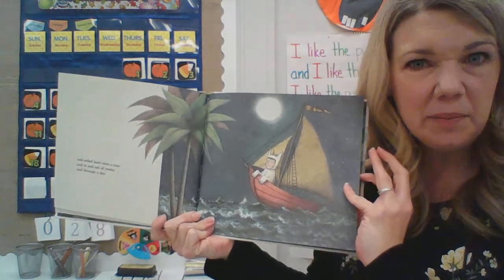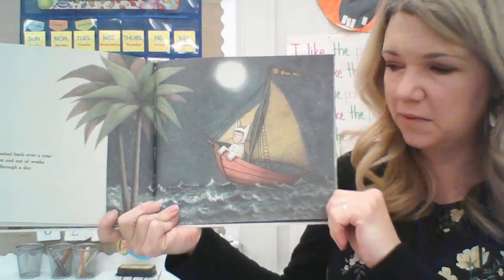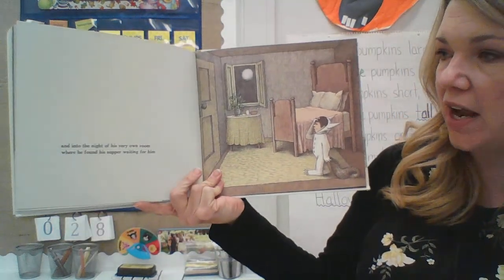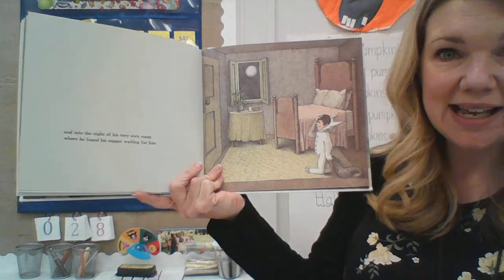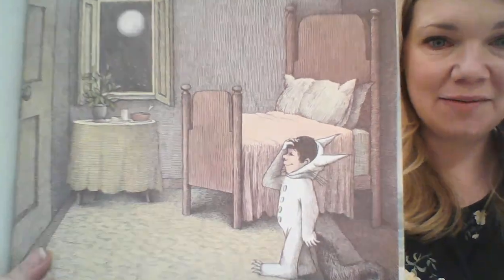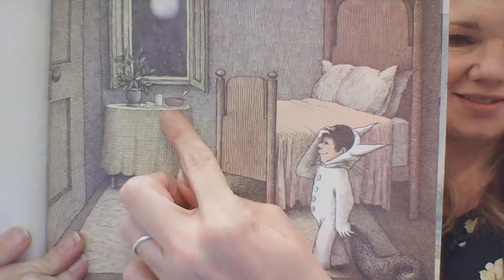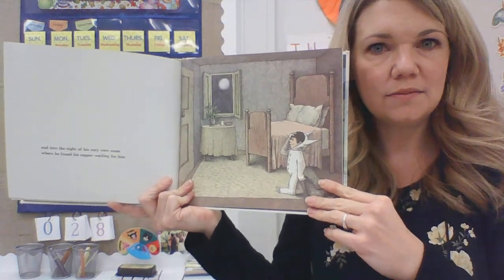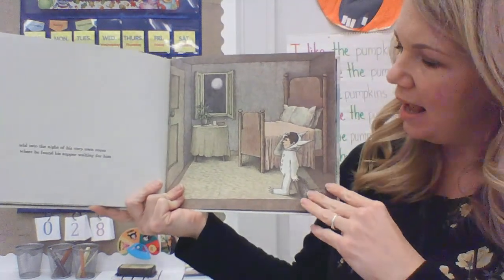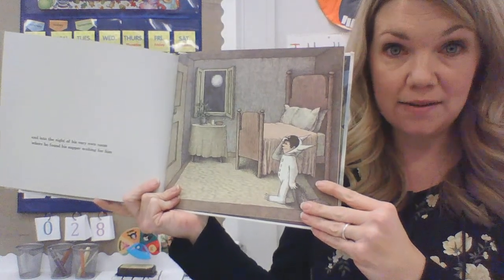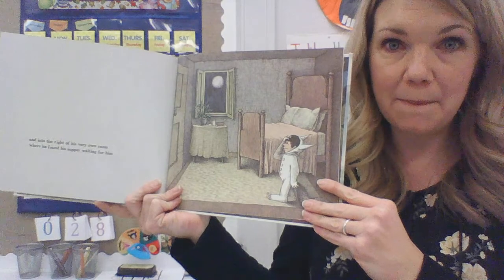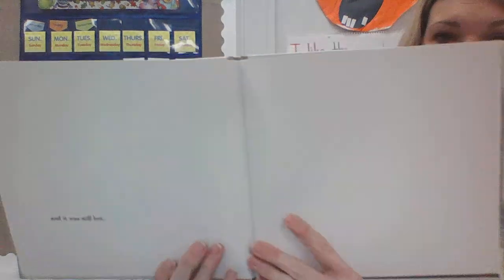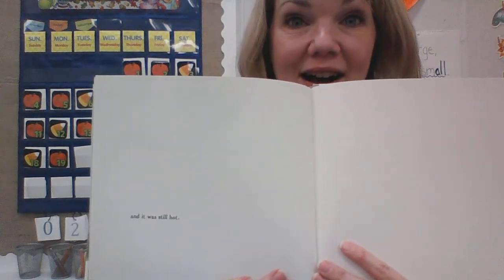I wonder what he ate on that boat. Do you think maybe he packed a lunch or something? Maybe some peanut butter and jelly. And into the night of his very own room, where he found his supper was waiting for him. Look, there it is. Do you think that Max really left his room? I wonder if maybe Max was having a dream or if Max was using his imagination. We'll never know. And his supper was still hot.